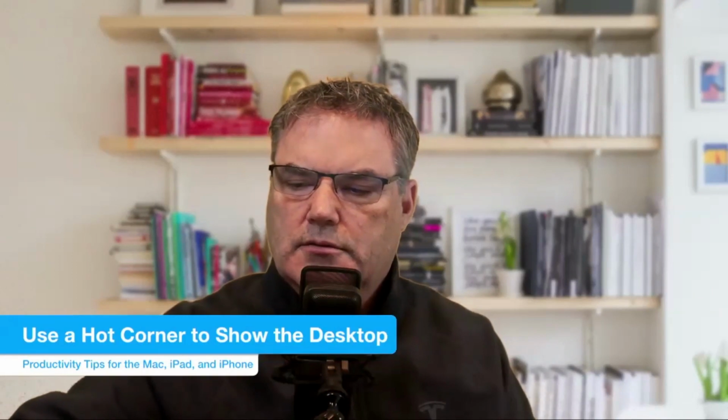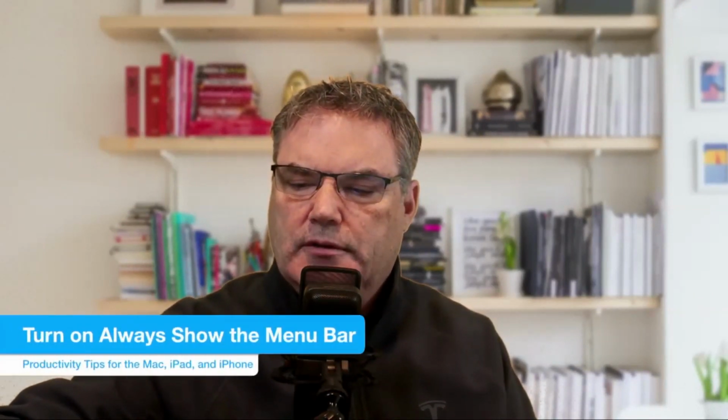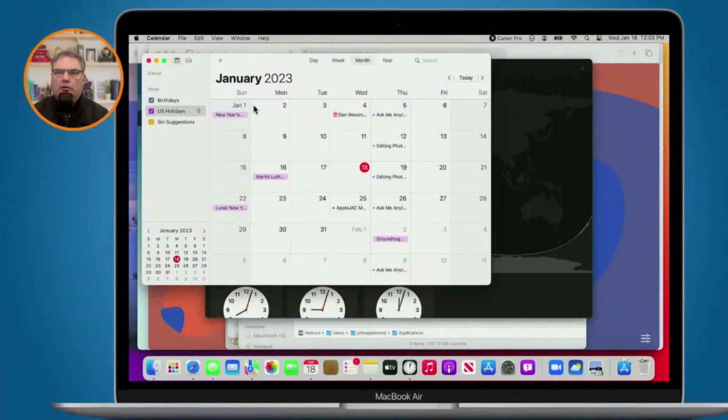Where is it? It's not showing. All right, I didn't create a slide for it. Well, I'm going to show you anyway. This one is how to always show the scroll bar on the Mac.